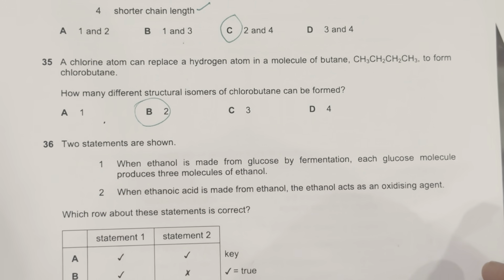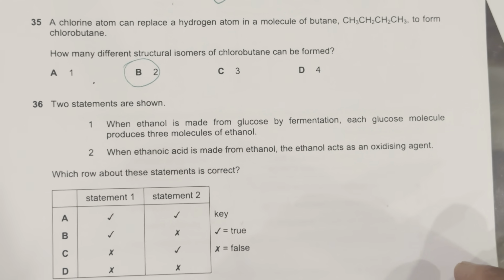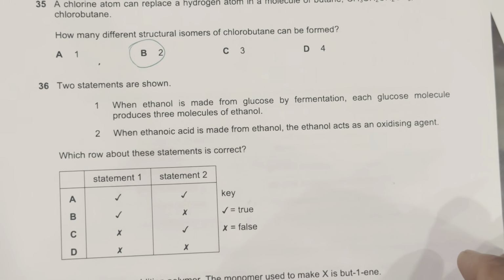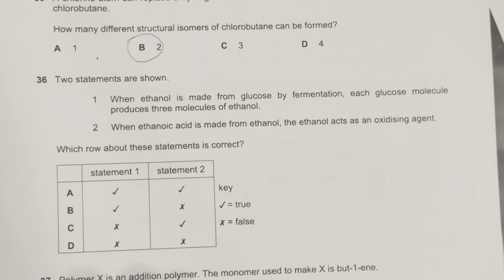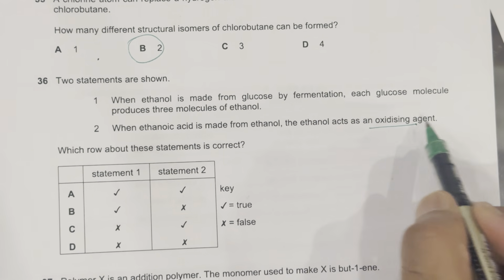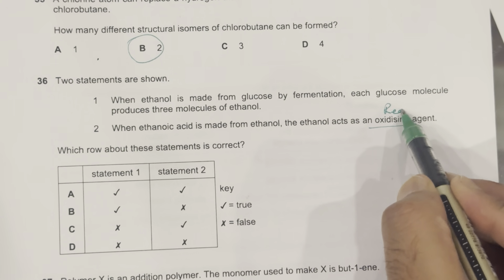Okay, now we will move to question number 36. Two statements are shown. When ethanol is made from glucose by fermentation, each glucose molecule produces 3 molecules of ethanol. And when ethanoic acid is made from ethanol, the ethanol acts as an oxidizing agent. No, it acts as a reducing agent. So this is the wrong option.